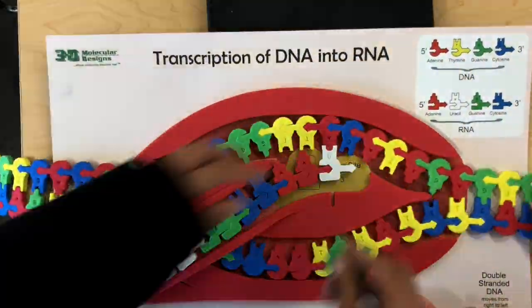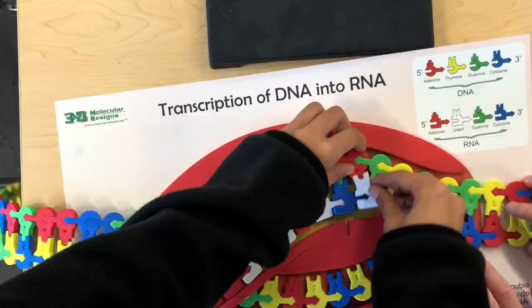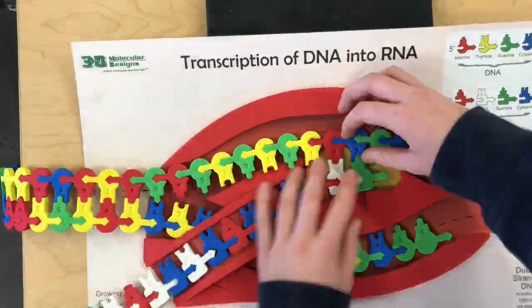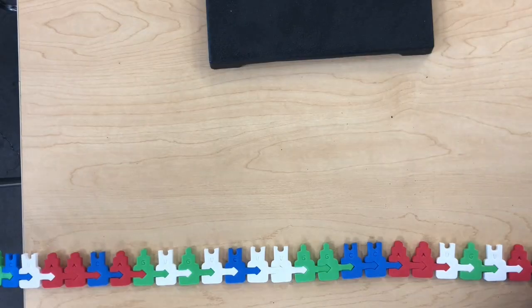Promoters signal to the polymerase where it should start making RNA. Promoters have specific base sequences that code for specific proteins. After this copying process occurs, the DNA zips back up and the RNA transcript is ready to be edited.